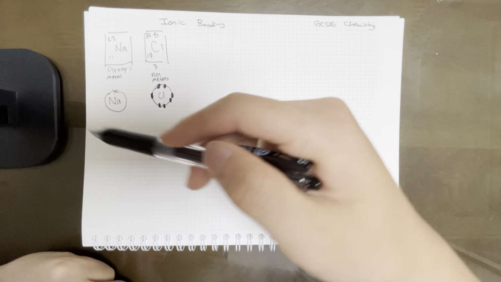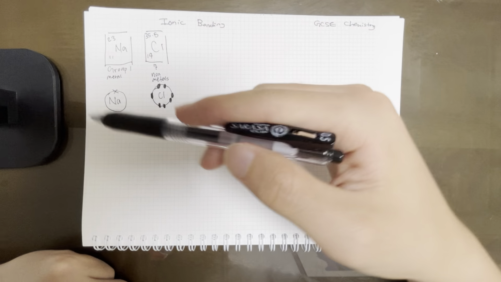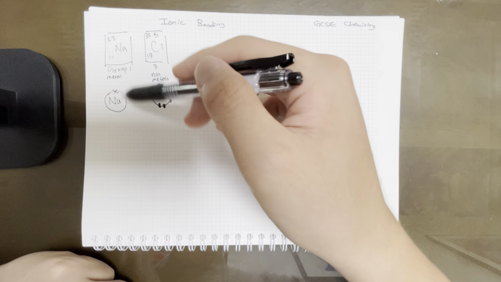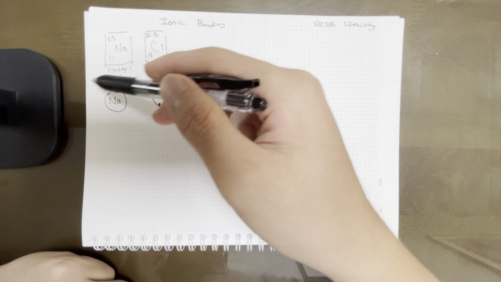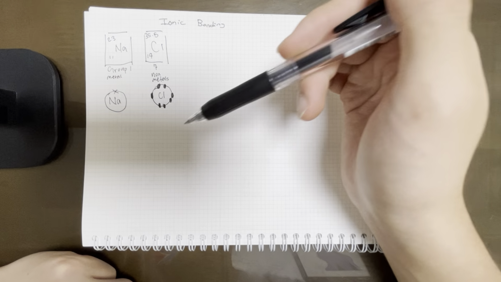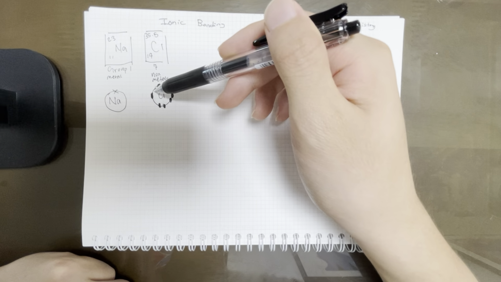This is also another symbiotic relationship, a mutual benefit. This sodium can give 1 electron so that it can have a full outer shell, because it'll have no electrons here, so it'll go down to the second shell. And this chlorine can also form a symbiotic relationship because it receives 1 electron, so it can also have a full outer shell of electrons.